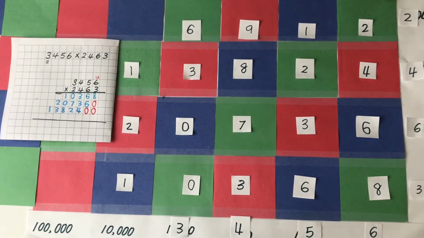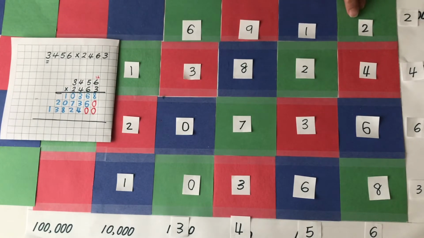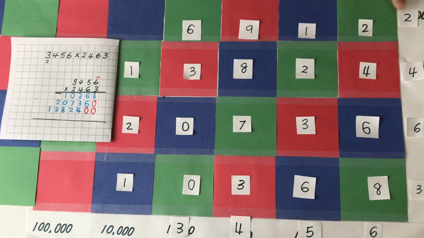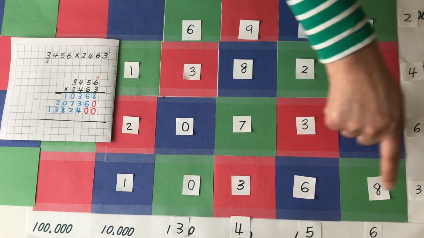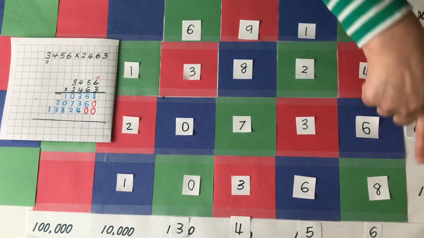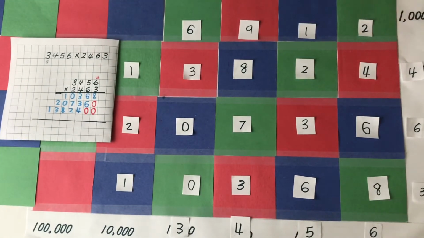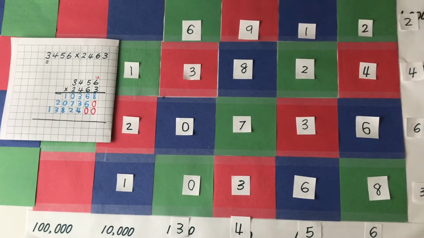Now, this is my fourth row. My fourth row started from the green again. This green color is not the same as this green color square because this green color square is your unit. This is your thousands. So what does that remind you? This is a 2000s.